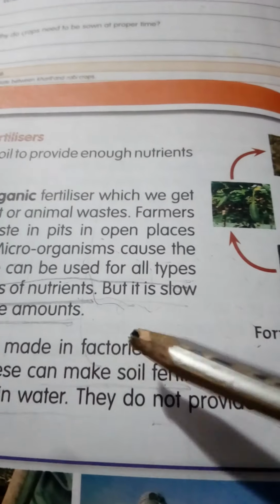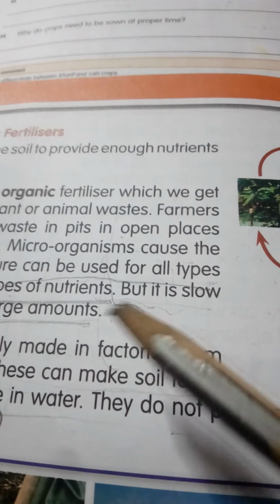Whereas organic fertilizer does not pollute the soil, but inorganic fertilizer pollutes the soil. Got it children? Which one pollutes the soil? Inorganic fertilizer. And at the same time, organic fertilizer is very difficult to transport from one place to another.